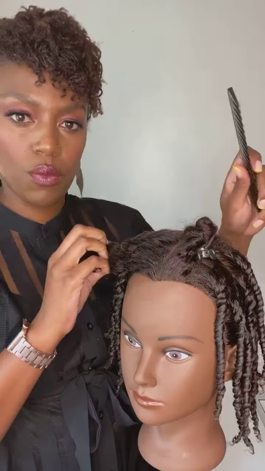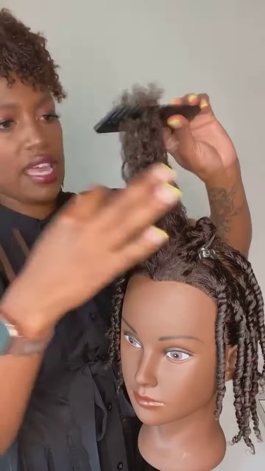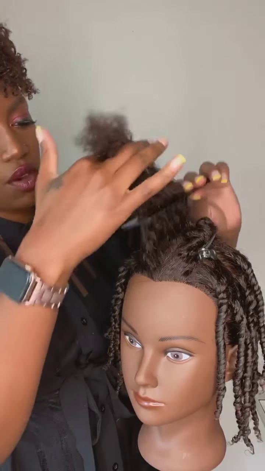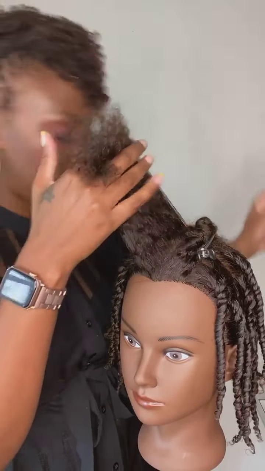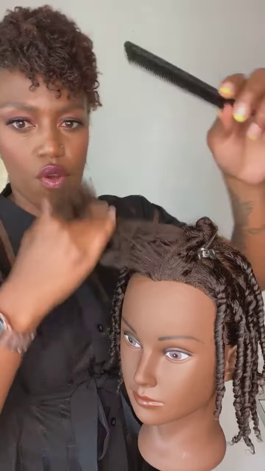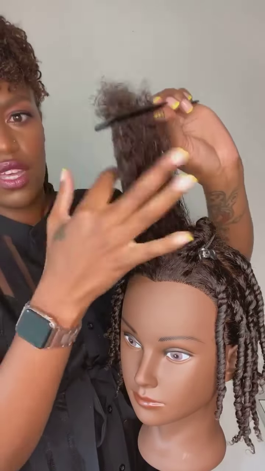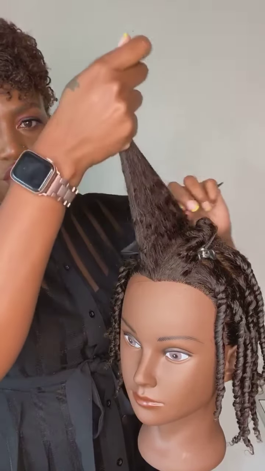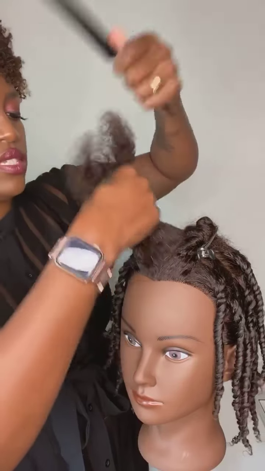Whenever you're detangling, you're gonna start with a wide tooth comb first, going from the ends, working your way down to the roots to get the big knots out. Then you're gonna go in with a tighter comb and do the same thing. So you can make sure that each section is fully detangled.